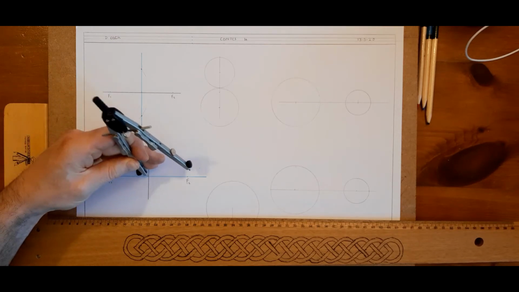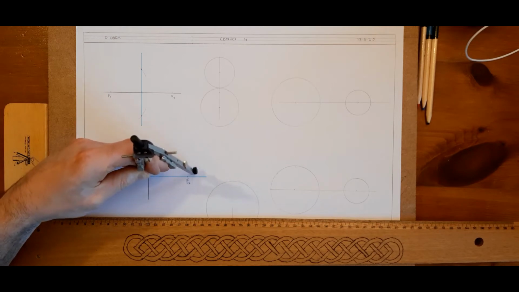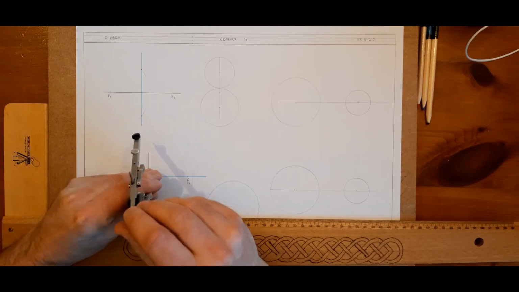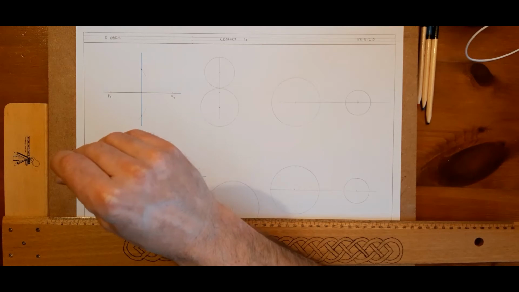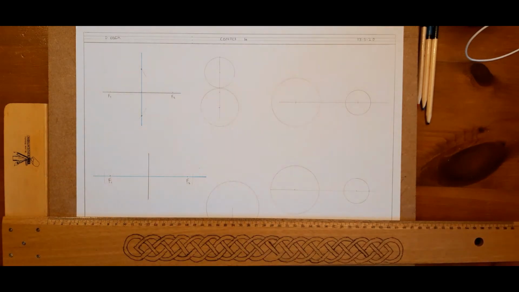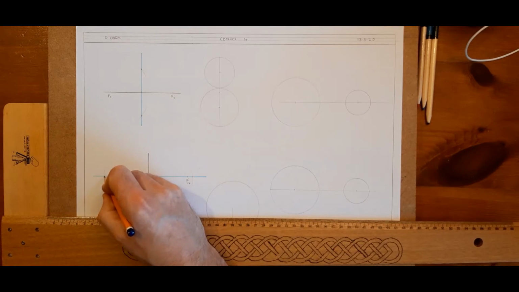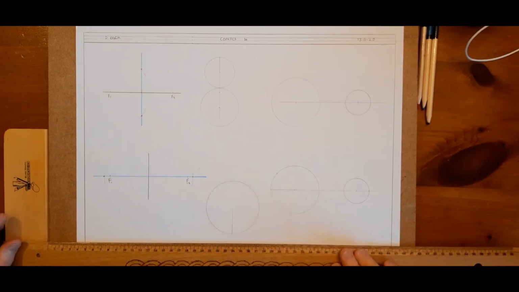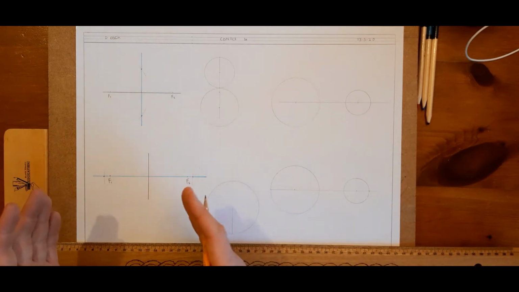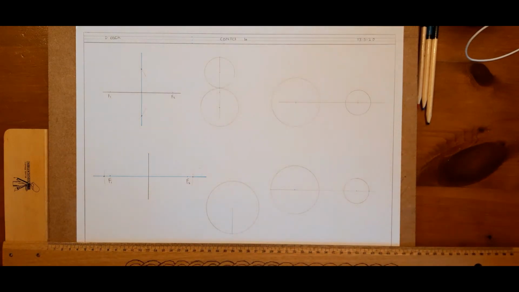So put your compass down here, swing an arc there, swing an arc there, and this will find me the end points of the major axis on that specific ellipse. Now we'll just park them up for now, and we'll come back to them later on.